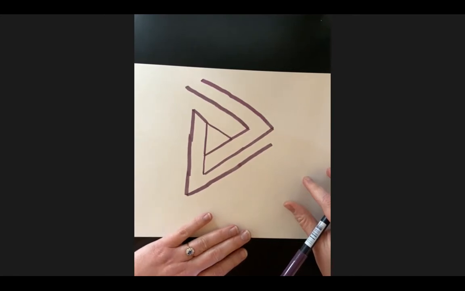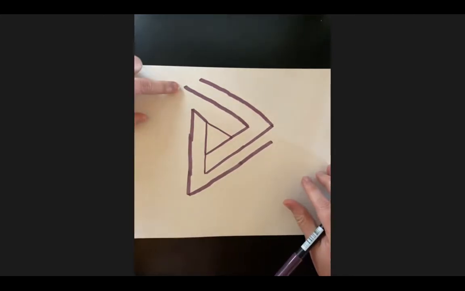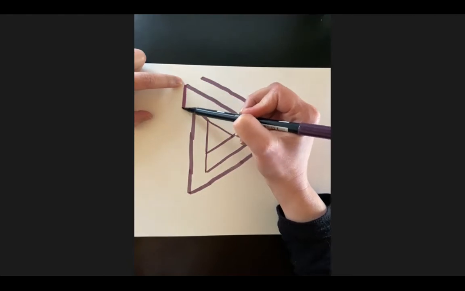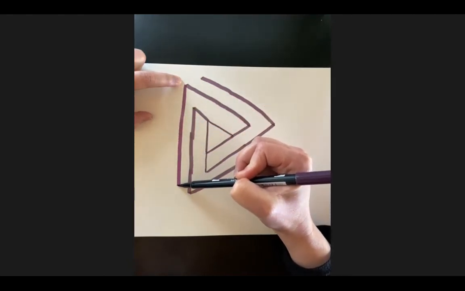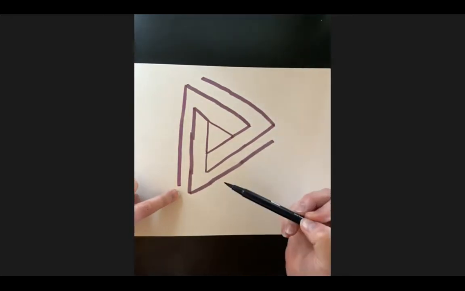How did you do? Take a deep breath. You got this. All right, now try to find this line right here. It's the one that reaches out the furthest. This is where we're going to complete our Penrose. Here we go. I'm going to make a vertical straight line down and stop short, just like I did on the other two, right here.